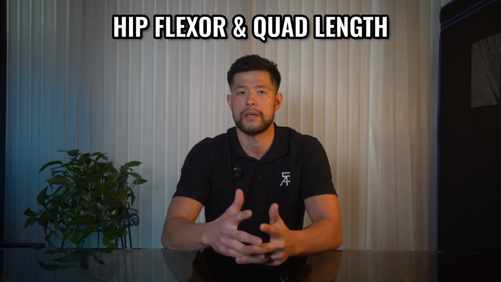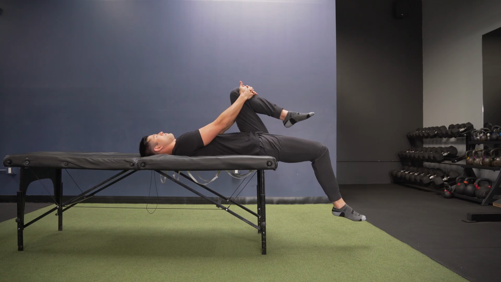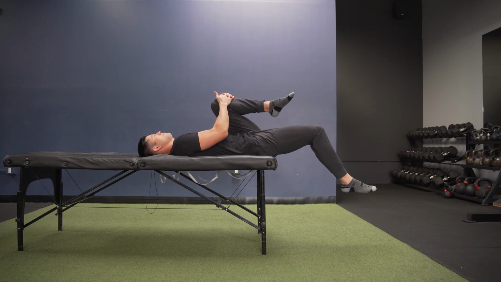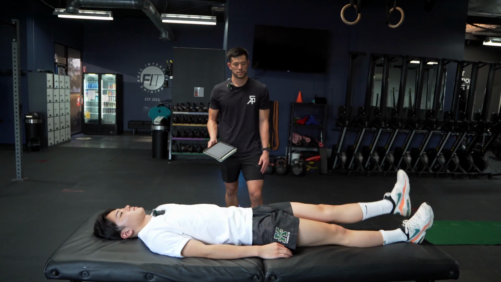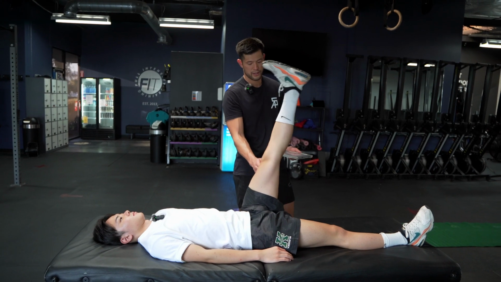Hip flexor and quad length. The hip flexors are muscles that decrease the distance between the thigh and torso. Shortened hip flexors can restrict hip extension, which may reduce kicking range of motion and increase injury risk. Shortened quadriceps may also increase injury risk. However, their impact on performance is not yet fully understood. Hamstring length. Shortened hamstrings can restrict hip flexion and knee extension, potentially limiting kicking range of motion and power. Testing hamstring length can also indicate weak hip flexors, which are essential for kicking speed.